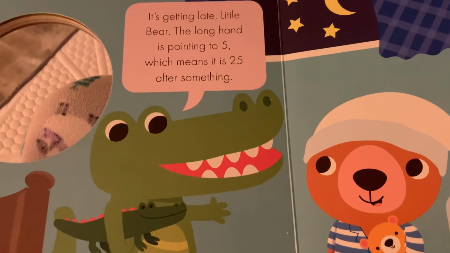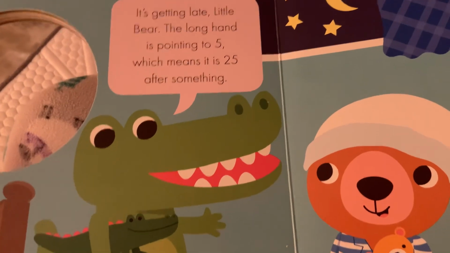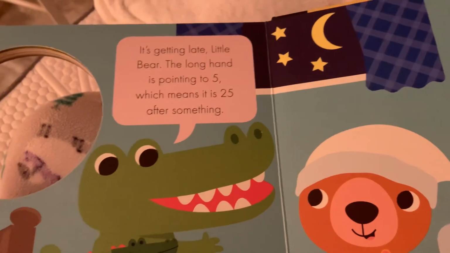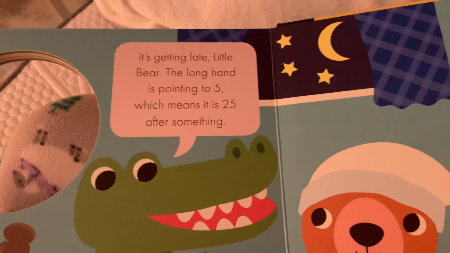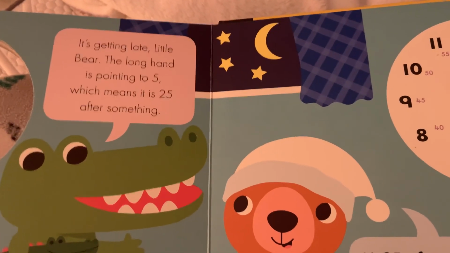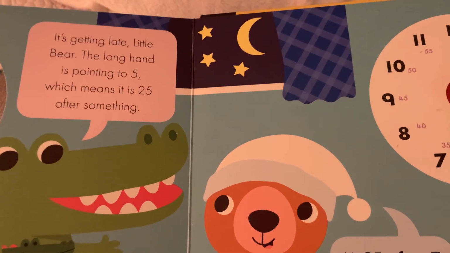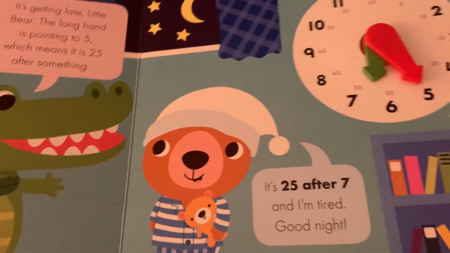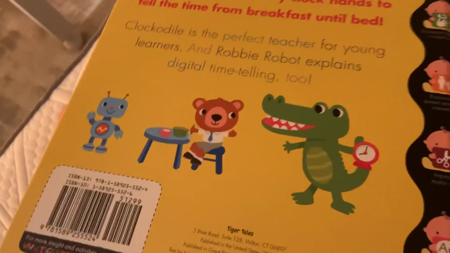Little bear, the long hand is pointing to 5, which means it's 25 after something. The little numbers on the clock tell you how many minutes have passed. And the long hand points to 5, so it is 25 after the hour. 7:25. The end.